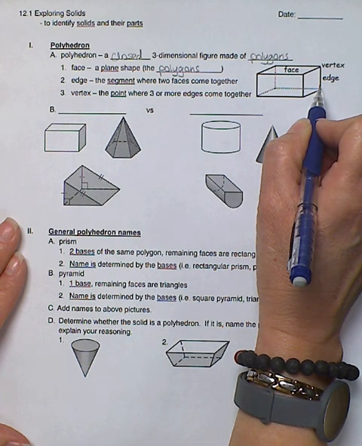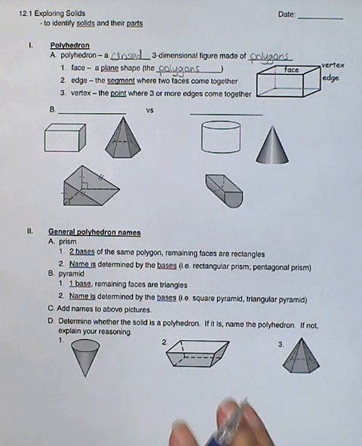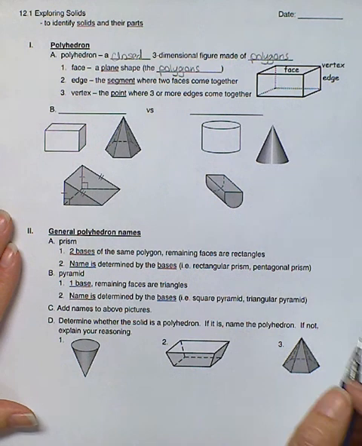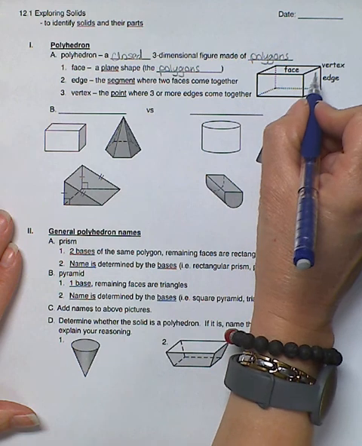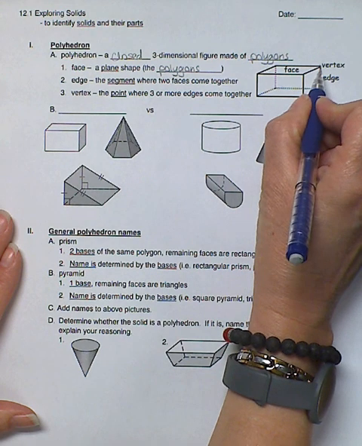And then last but not least is the vertex. Just like everything else we've done this year, a vertex is a point, but this time we're going to have three edges come together, or three segments come together, to make that vertex.